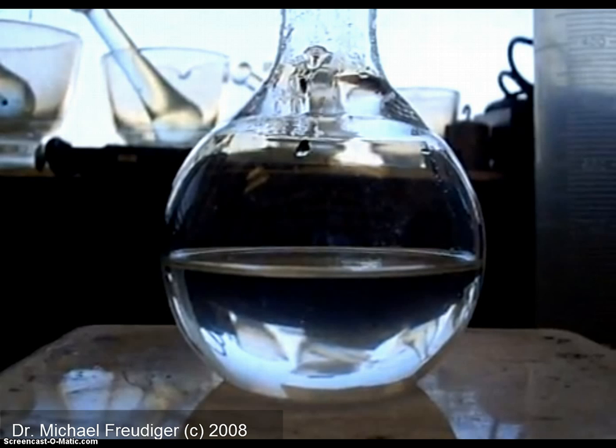So as you'll see in a minute, he is going to add one piece of solid sodium acetate, and as it falls into the supersaturated solution, it is going to cause the solution to form precipitate. So this is a supersaturated solution, meaning there is more sodium acetate dissolved in this water than there should be at this temperature. He did this by warming it up, dissolving extra sodium acetate, and then letting it cool off.